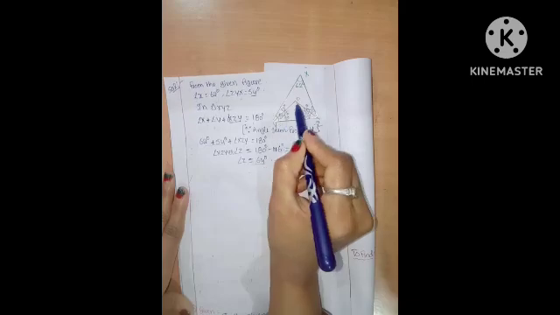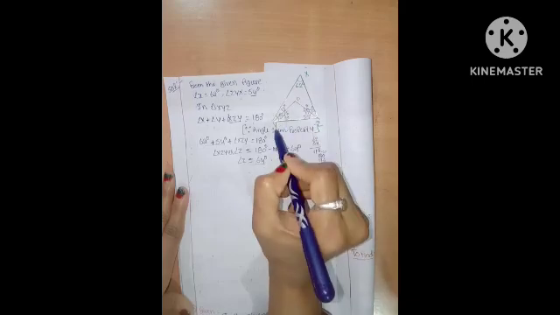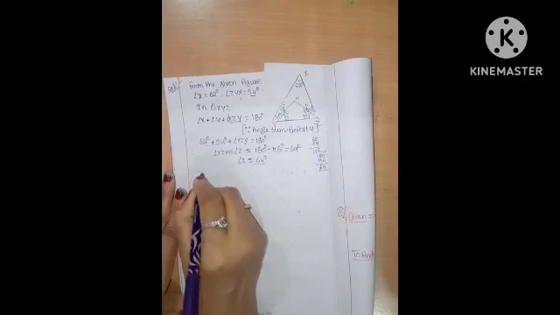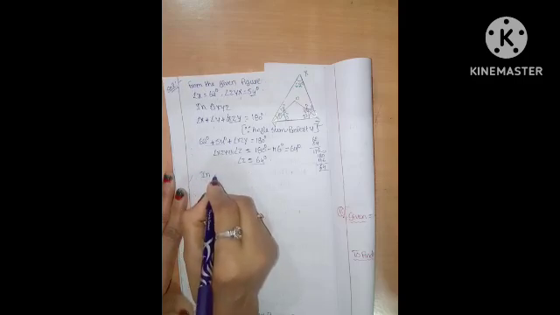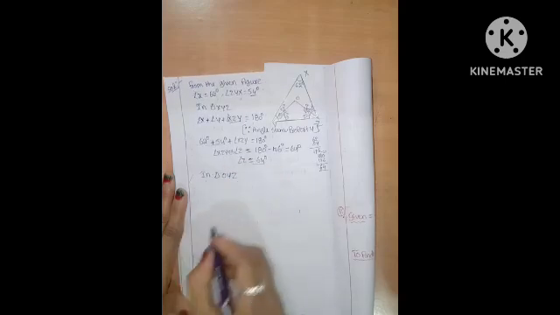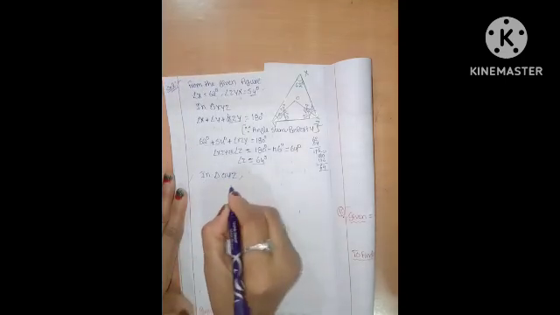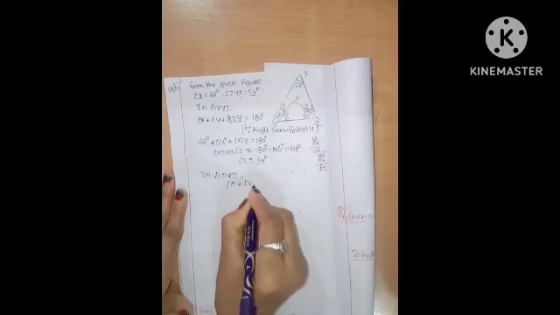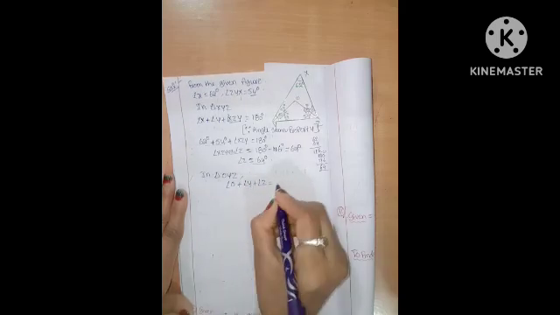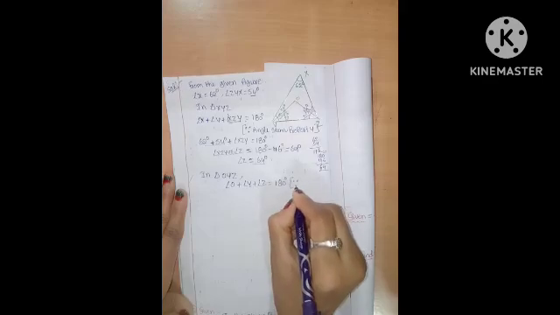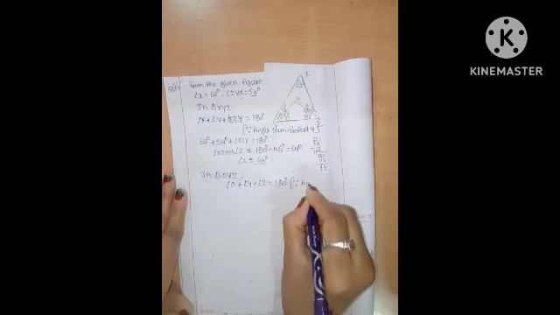And next, in triangle OYZ, angle O plus angle Y plus angle Z is equal to 180 degrees. Why is it 180 degrees? This is the angle sum property.